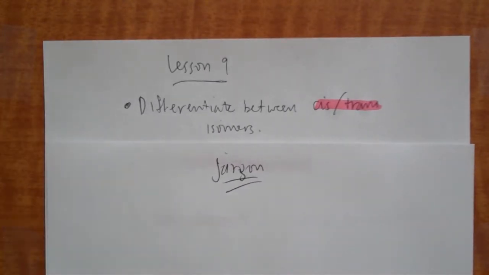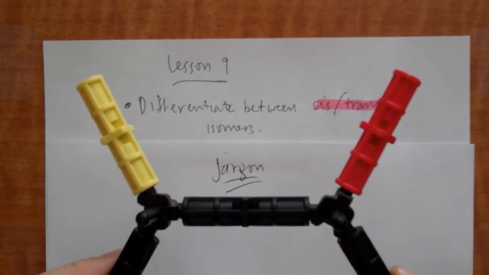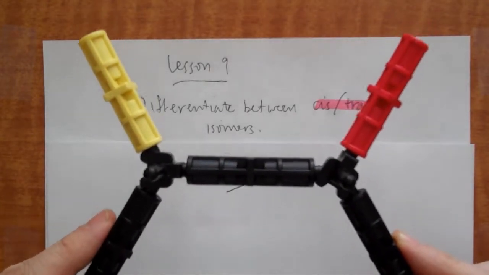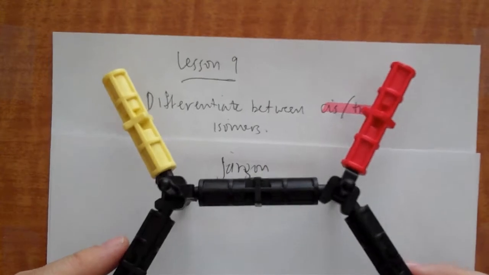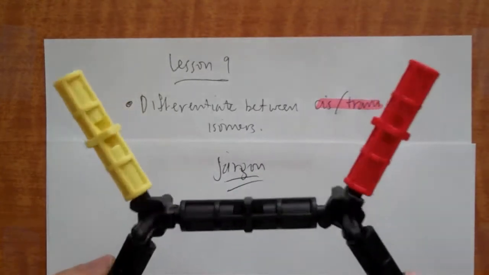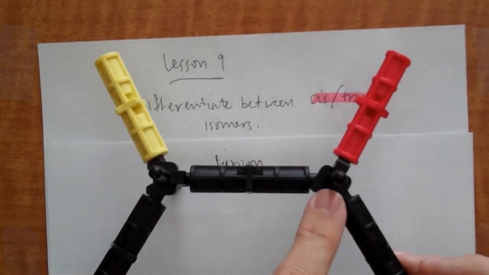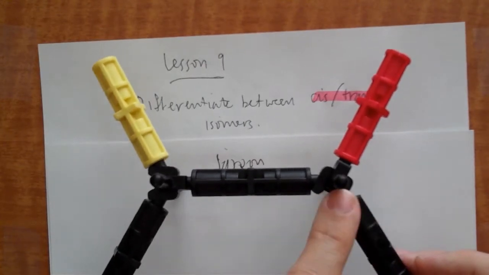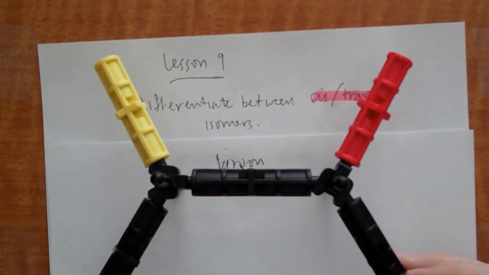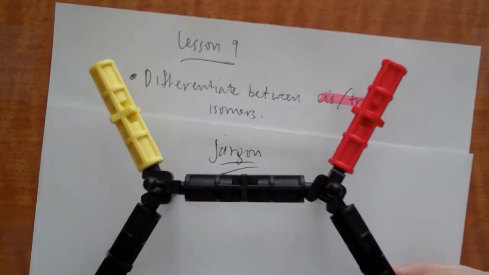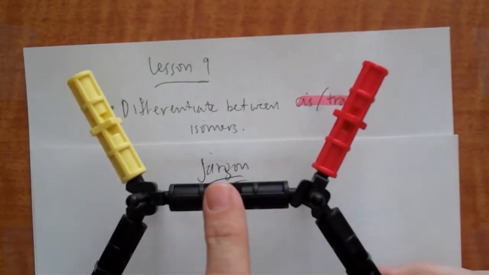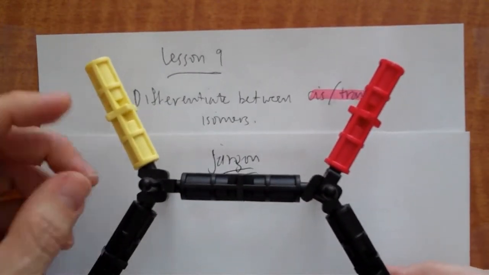And what I've done here is built a couple models, and I don't have my small model set with me. This is going to have to be good enough. But what I've got here is, suppose I've got a double bond. This is an alkene. And suppose that every black is just a carbon-carbon bond. And so this would be 1, 2, 3, 4 carbons. This would be a butene. And the double bond is in the middle, so it would be 2-butene.